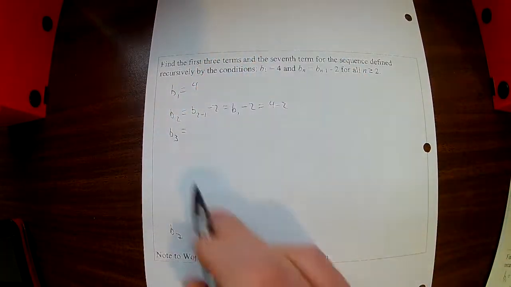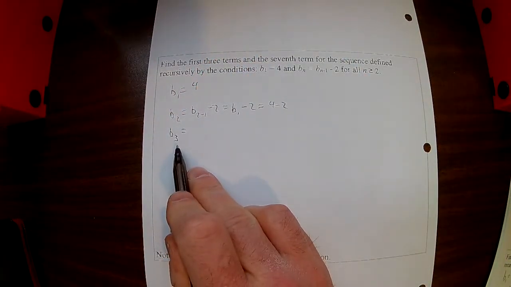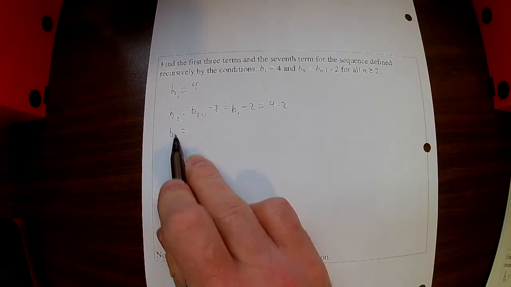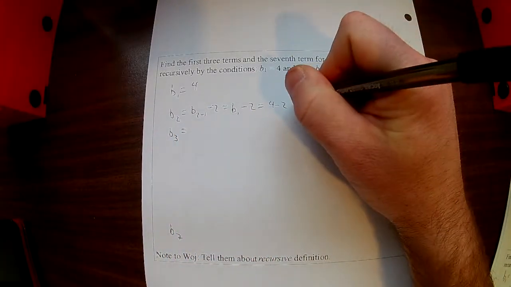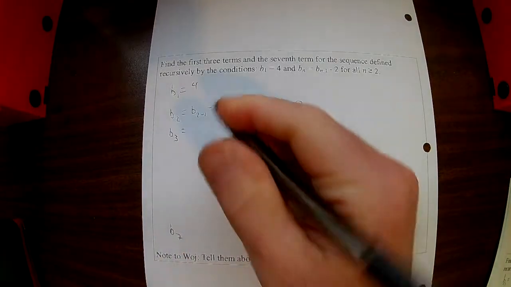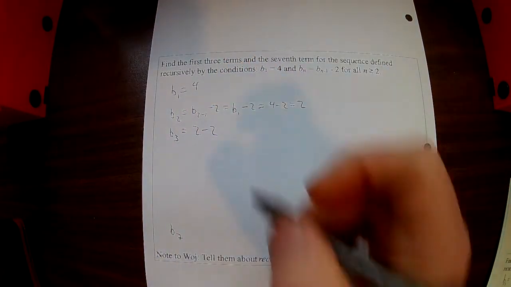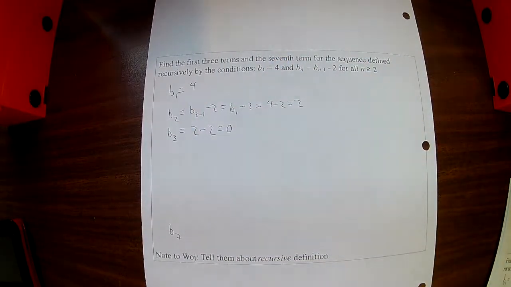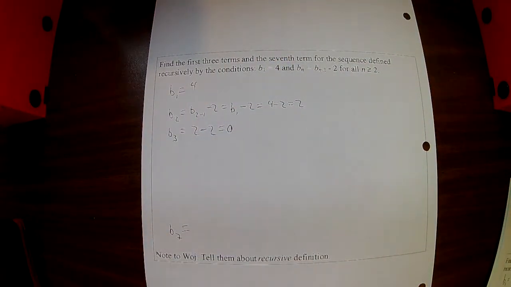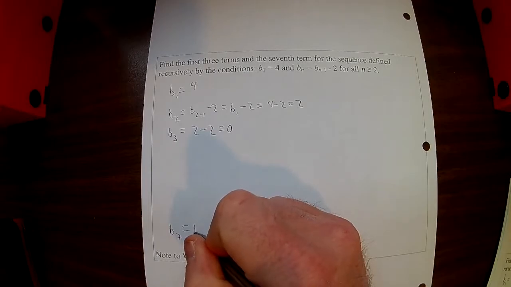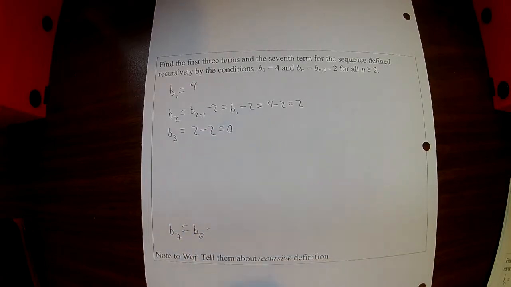So basically, all this is saying is take the previous number and subtract 2. So b sub 3 would be equal to the one term before 3, which is 2. So I'd have 2 minus 2, and 2 minus 2 is 0. And to get b sub 7, oh crap, I need to know what b sub 6 is.